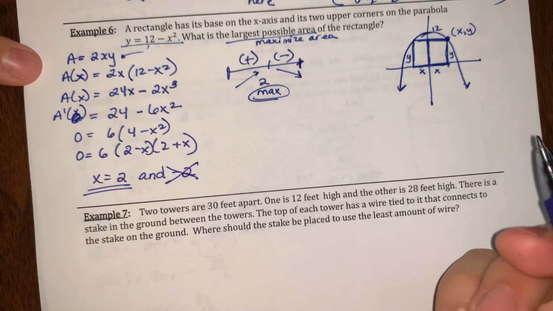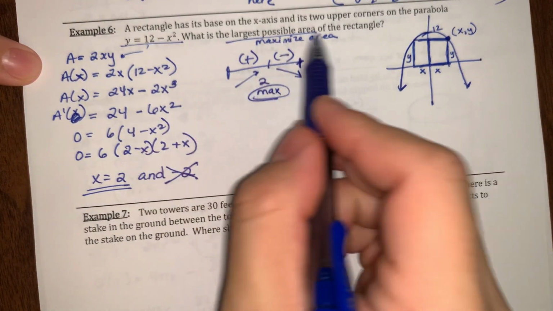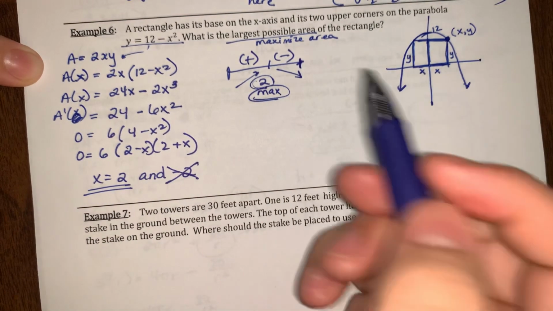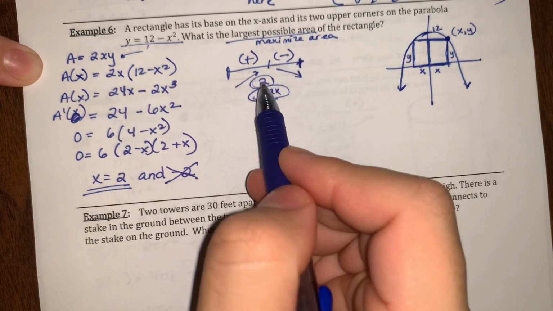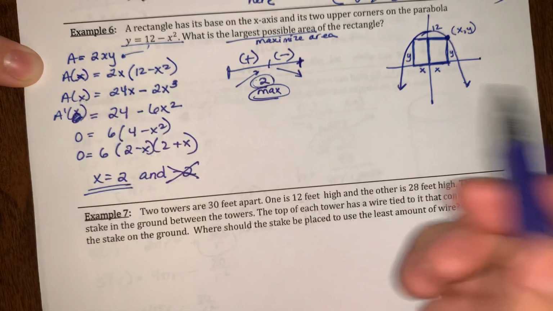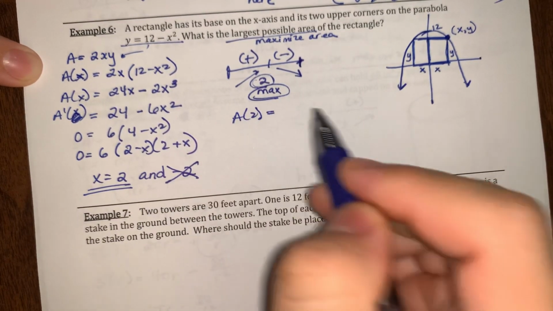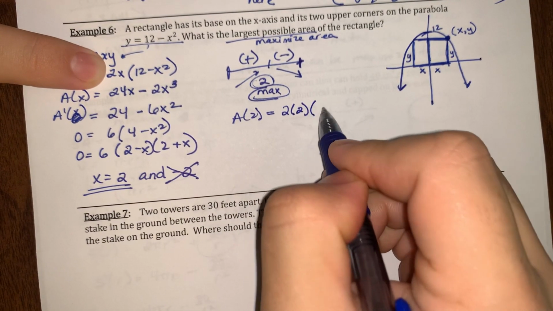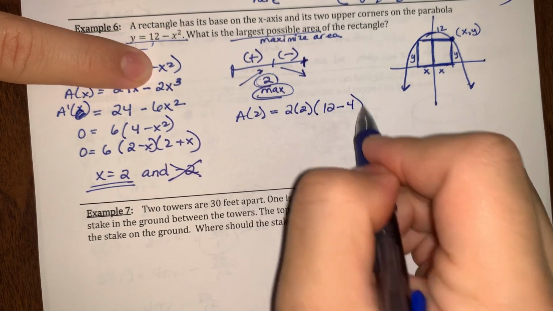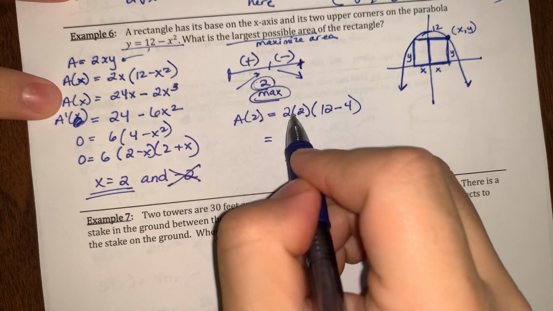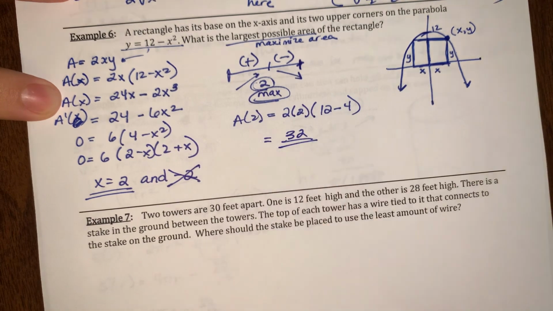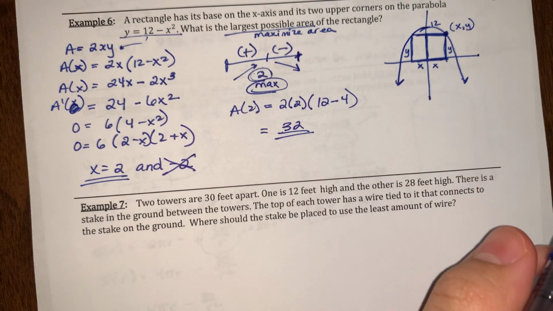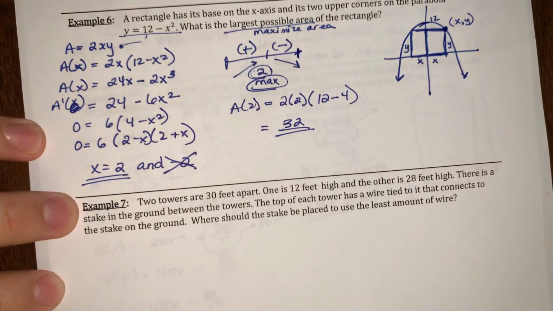So what was the question even asking? It was saying, what is the largest possible area? I know that the dimension of x is 2. They're not even asking for the y, they just want to know what the area is, so I'll just plug 2 into my area function. A of 2 is equal to 2, x is now 2, times 12 minus 2 squared, which is 4. That'll be 4 times 8, which is 32. There you go. So the maximum area under that curve is 32 units squared. You write the sentence. I'll move on.